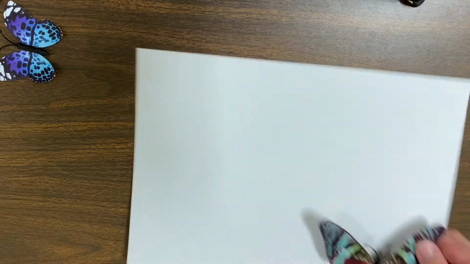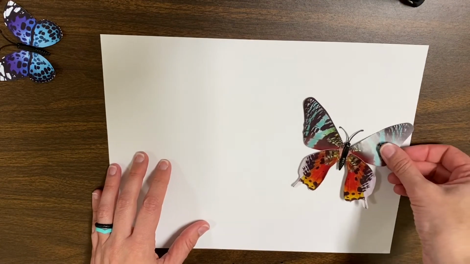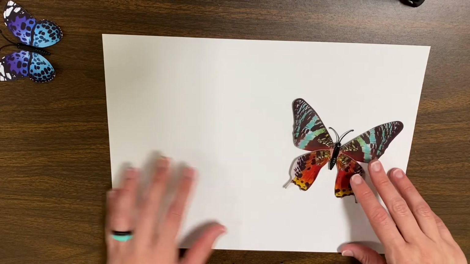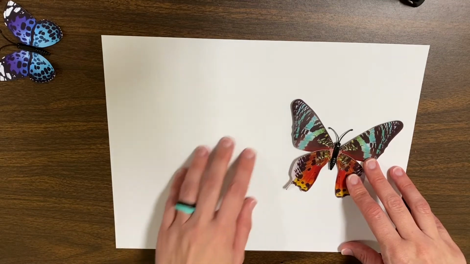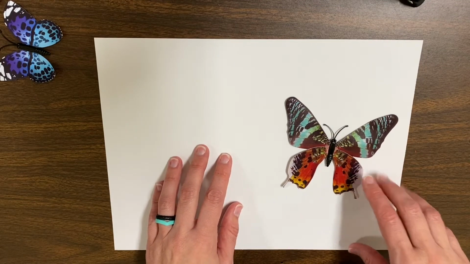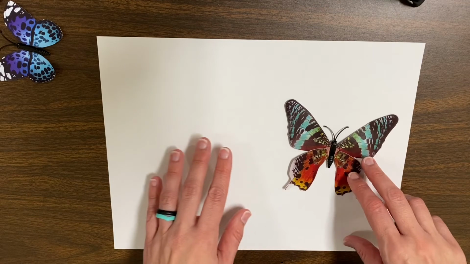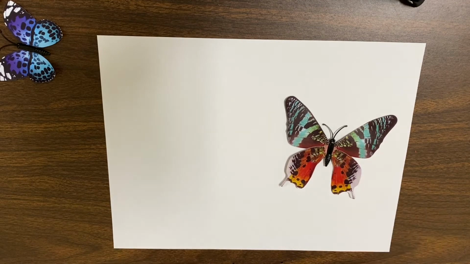I'm going to get my piece of paper and put the butterfly that I'm drawing right here, and I'll draw it over here on my paper so that you can see what I'm drawing on my paper and see the butterfly at the same time.